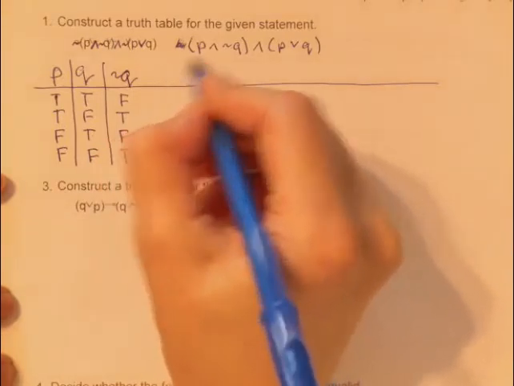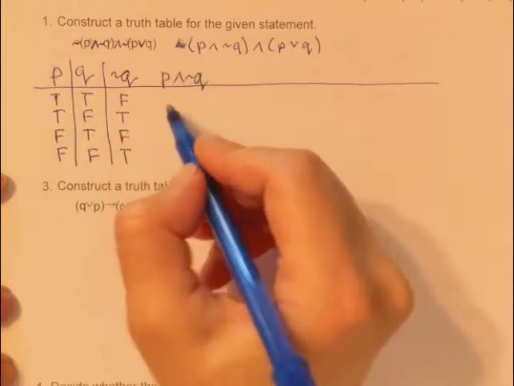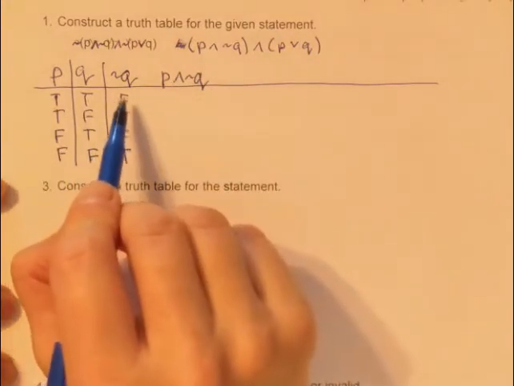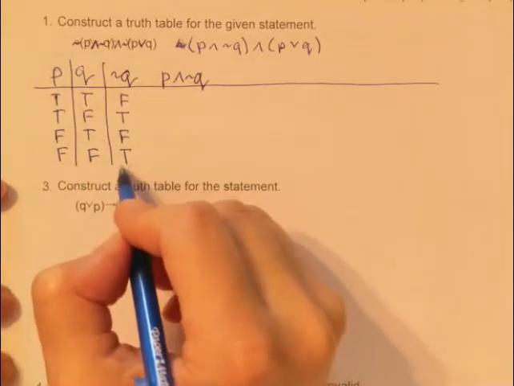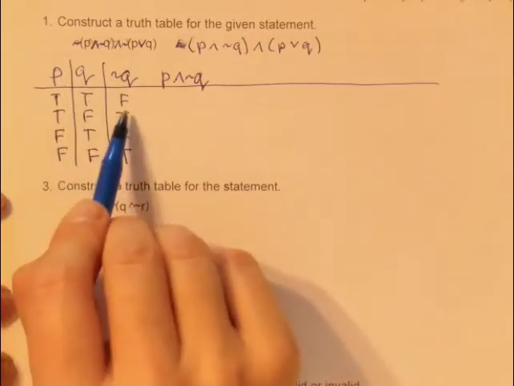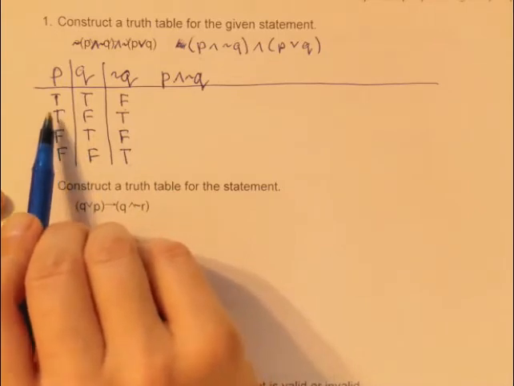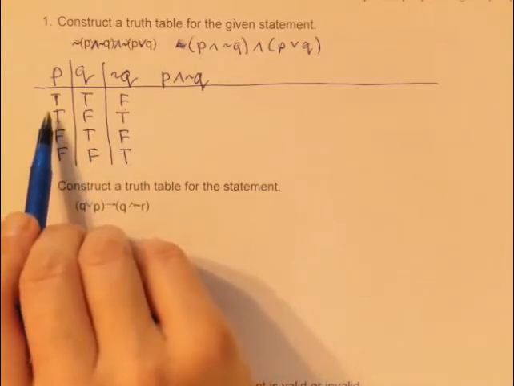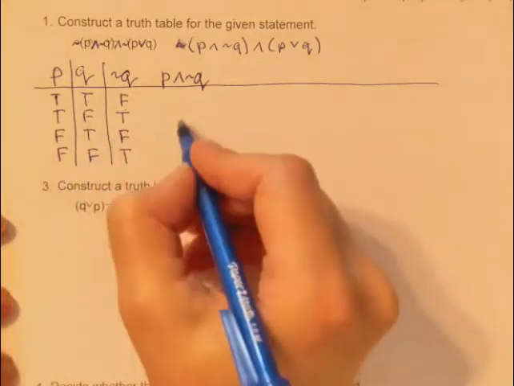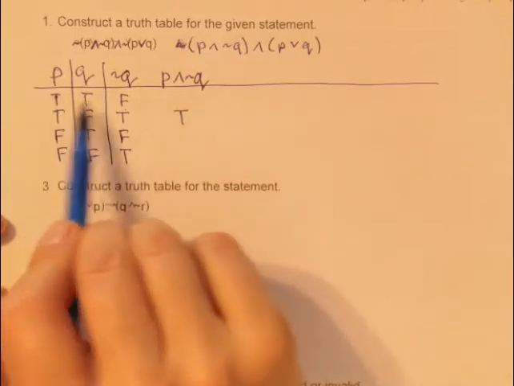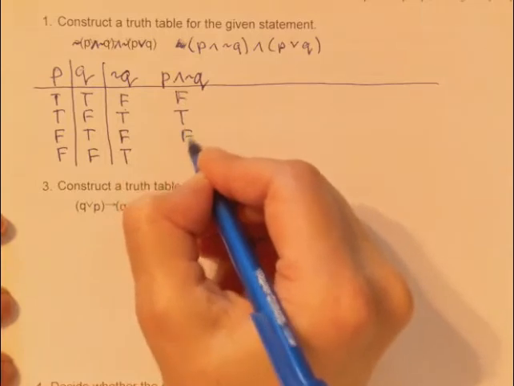Now we can find all parts of the statement and the end of them. So first let us find P and not Q. Be careful to consider the correct columns. So this is P and this is not Q. We want to find the and of the first and of the third column. And is only true when both parts are true. So only in the second line both are true. In all the other lines, one of them is false, so and is false.